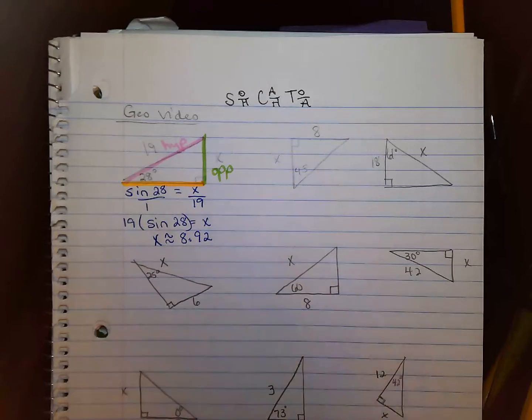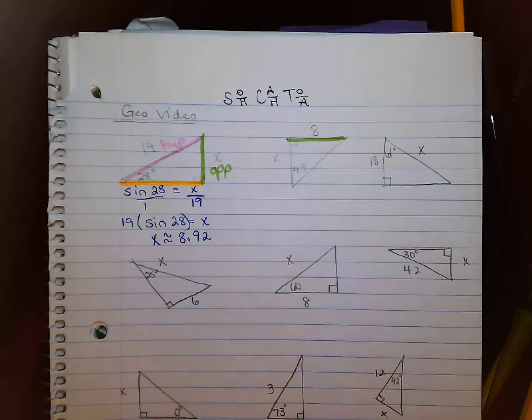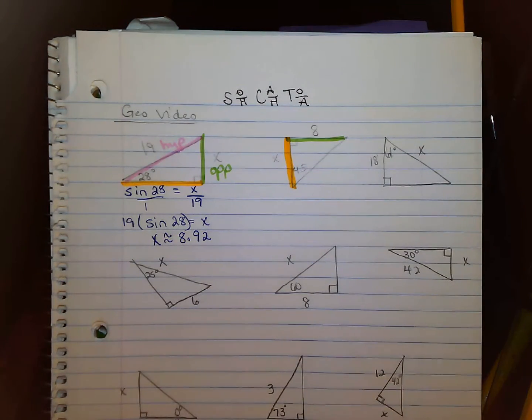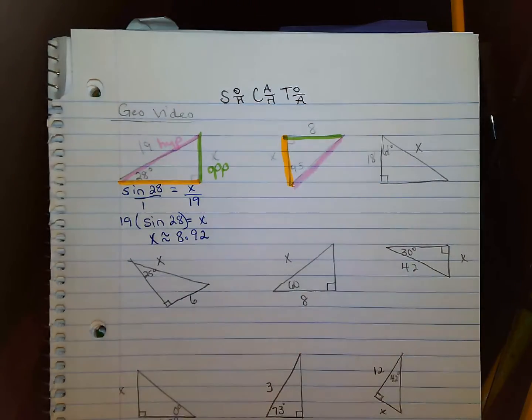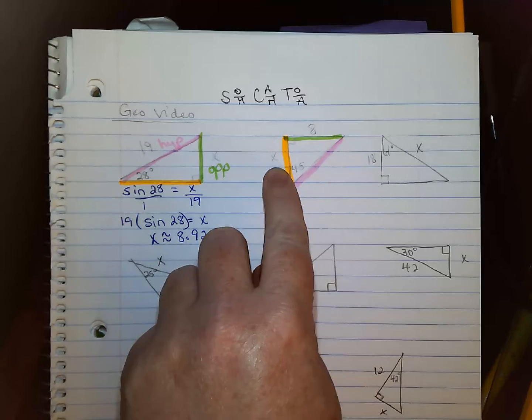Here we have our 45-degree angle. My opposite side is 8. My adjacent side is x. And I don't know anything about my hypotenuse. So this one is opposite and adjacent.